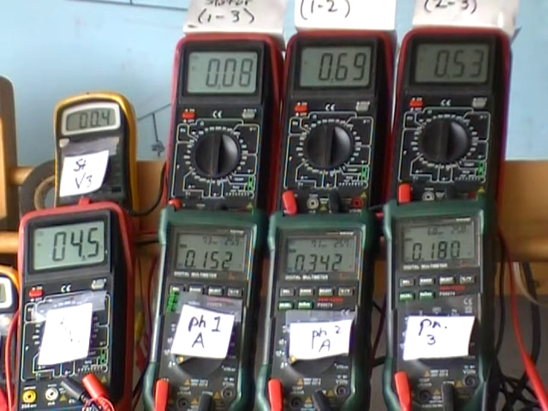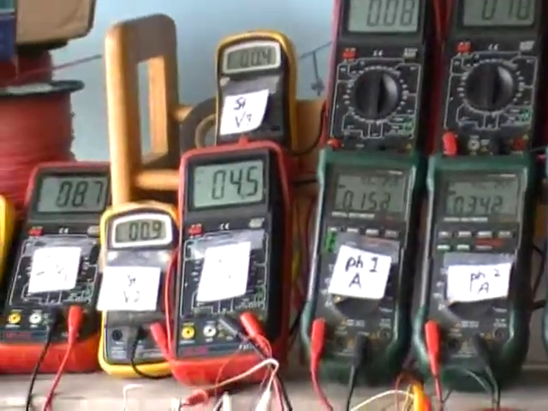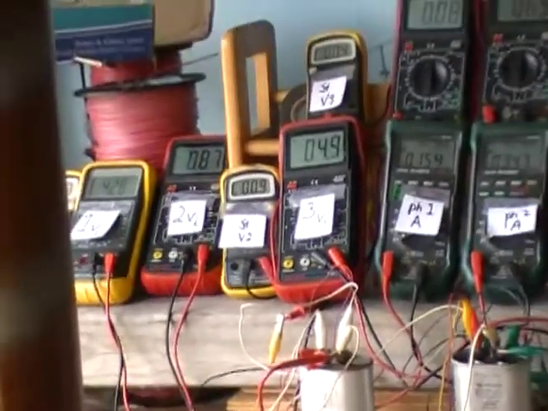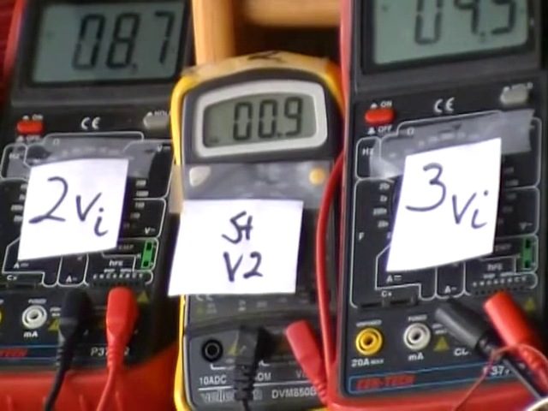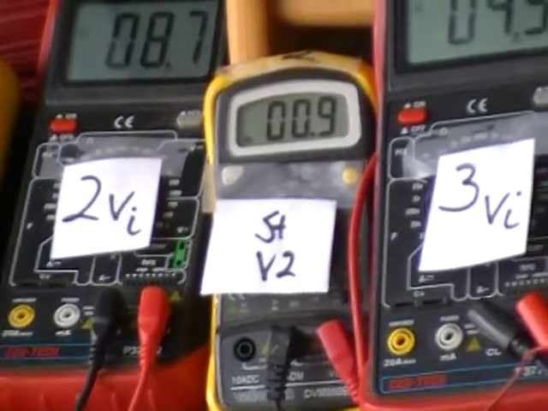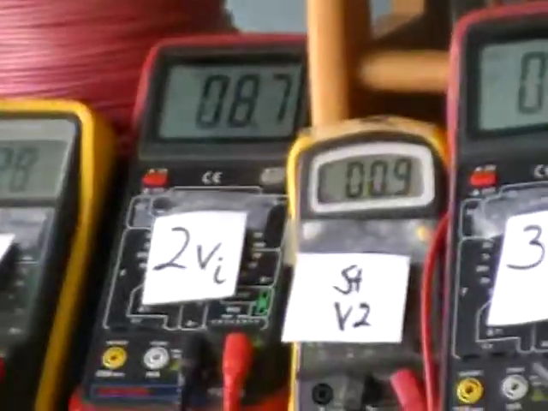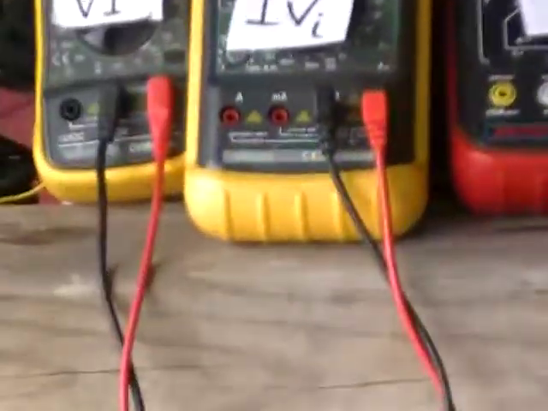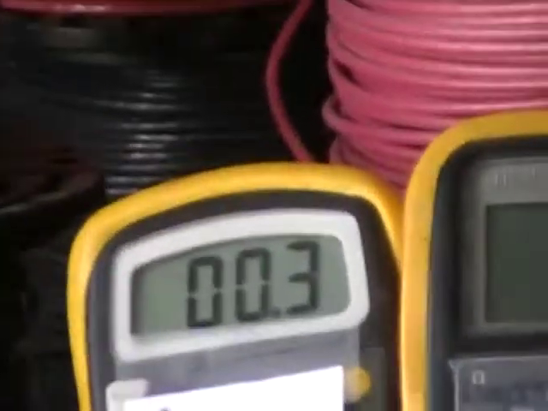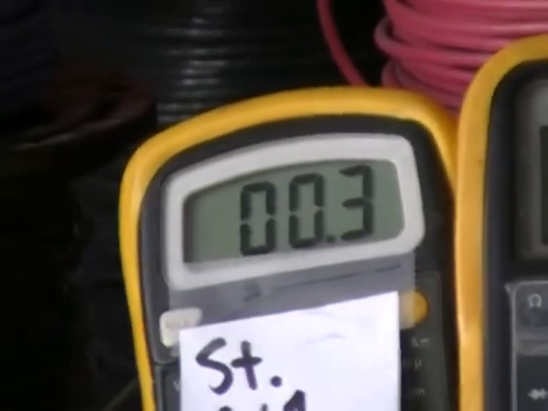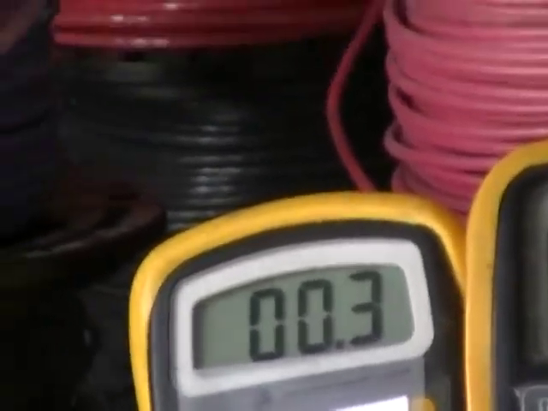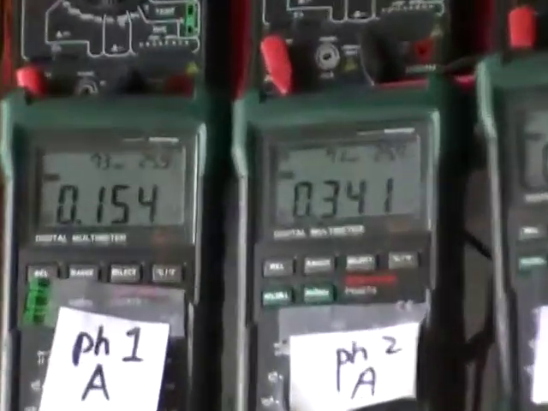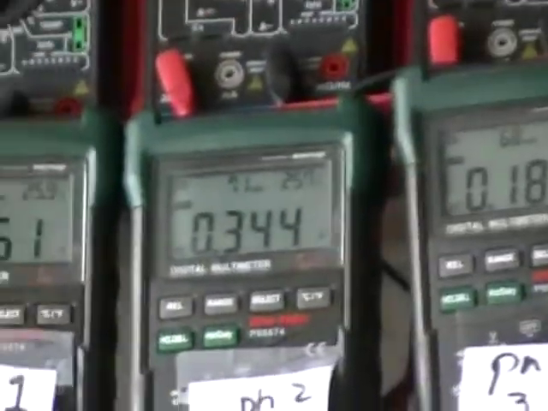When we plugged in phase 3, it looks like phase 2's amperage went up, but voltage went down. It was 1.1. Phase 1 has now acquired a very low relative voltage from starting point. It has gone down to 0.3, and it's enabling 0.15 amps.